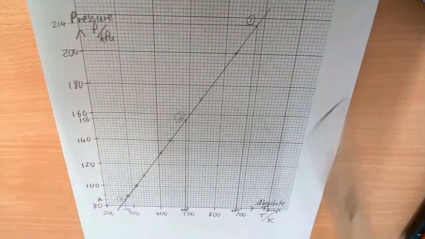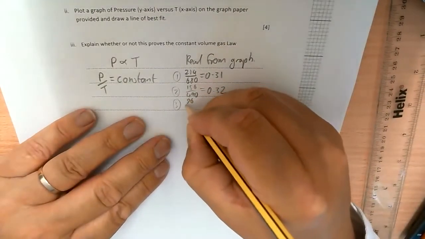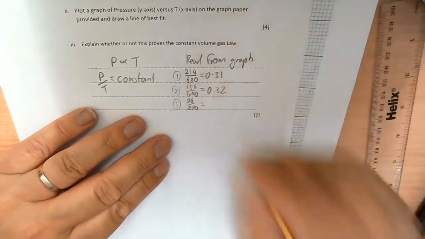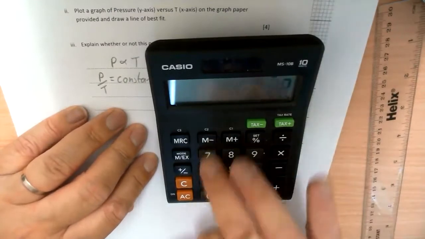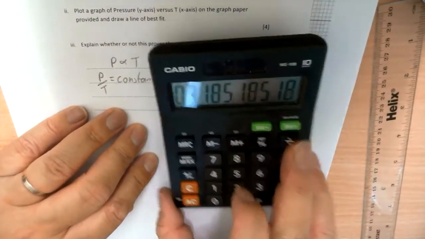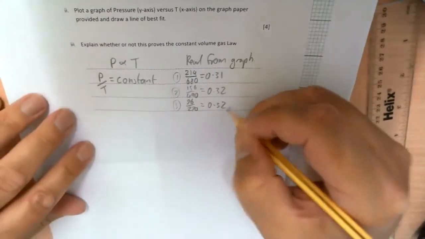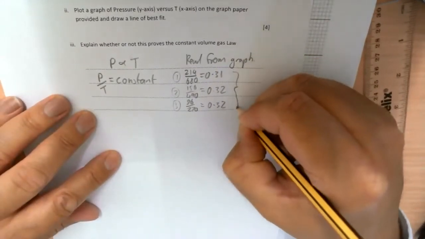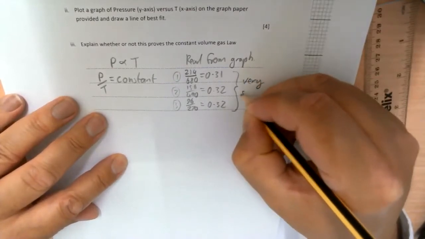So it's 86 over 270. Comes out to be 0.32. So they're very similar.